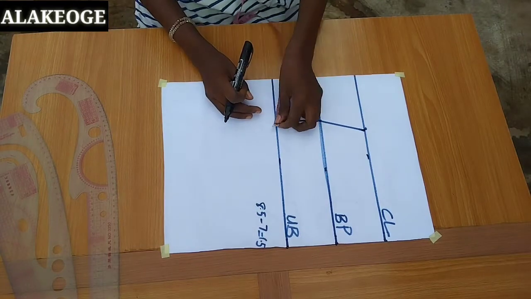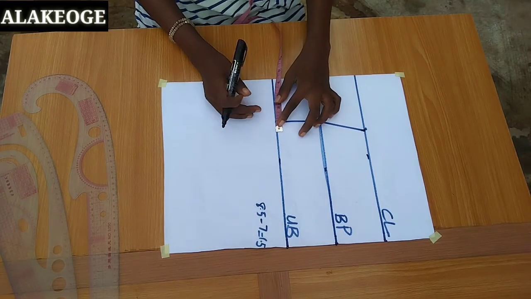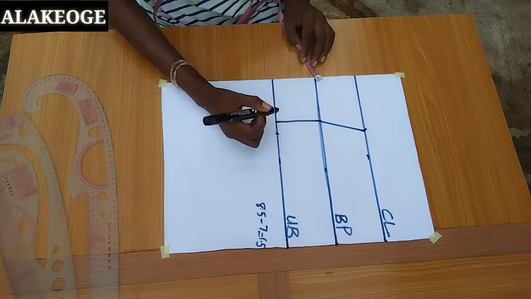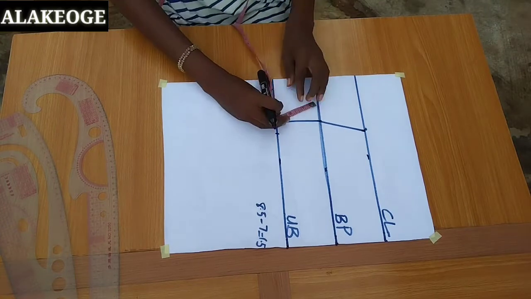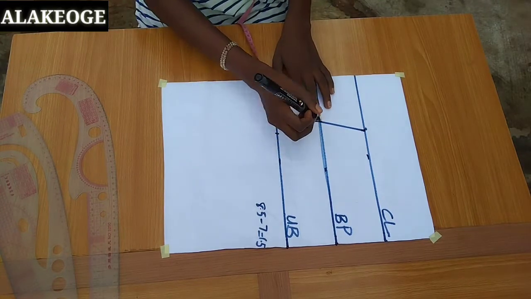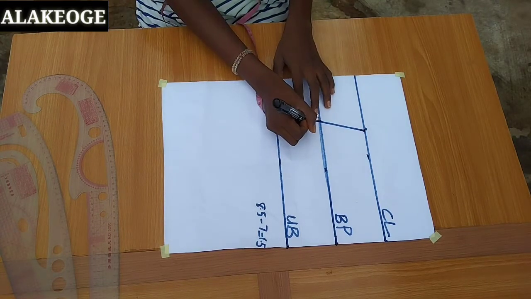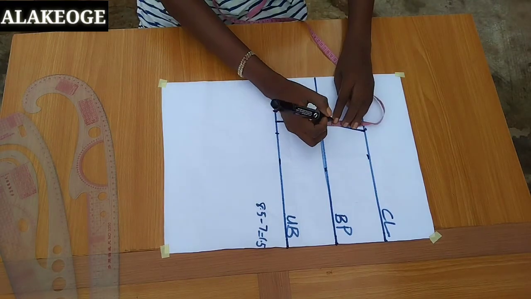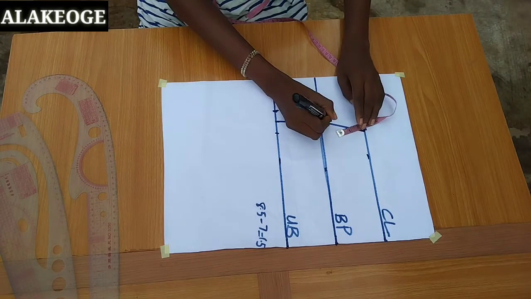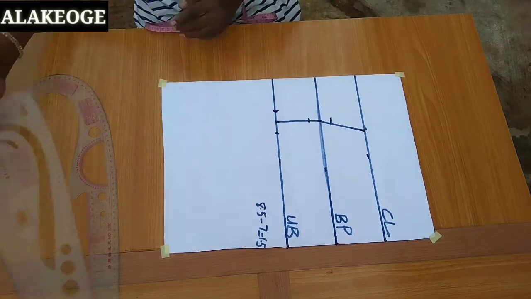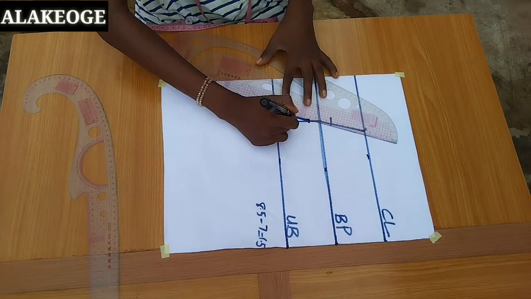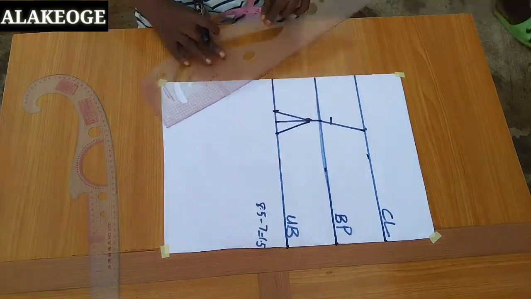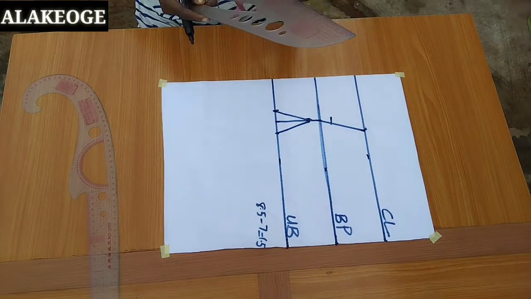Yours might be more than that, so just calculate yours and take in the dart. Make sure you divide that dart equally on the underbust line. So I've marked 0.5 on both sides, and from the bust point line I come down by 0.5 in order to create the dart leg, and also on the bust point line I go up by 0.5, and that is where I will be stopping my dart. Can you see? I'm just connecting my dart leg from the 0.5 on the underbust line. As you see, I connected it like so.